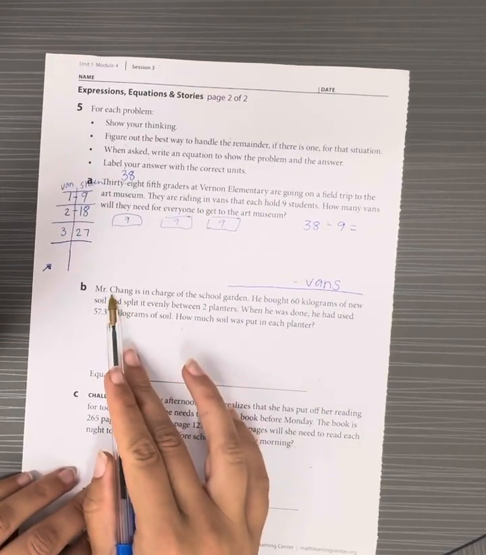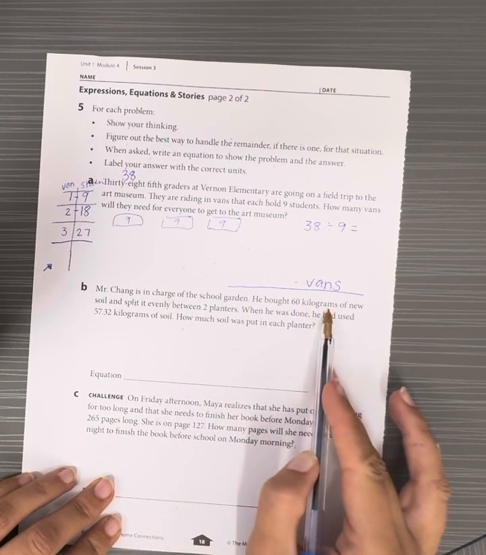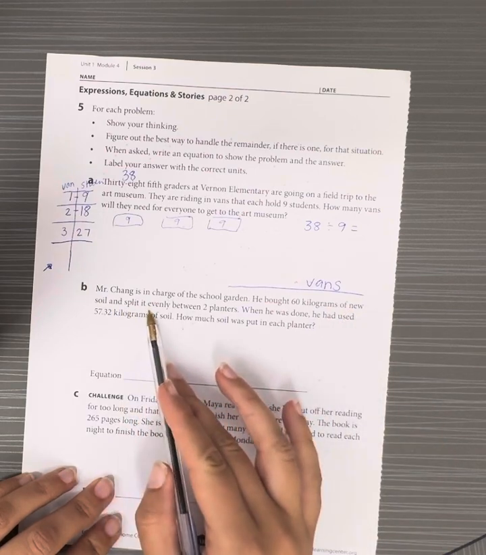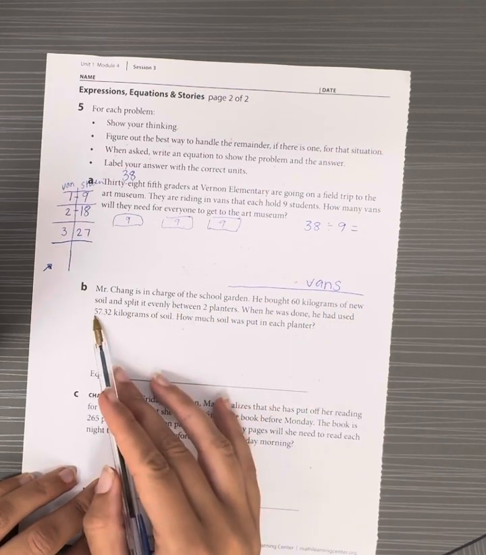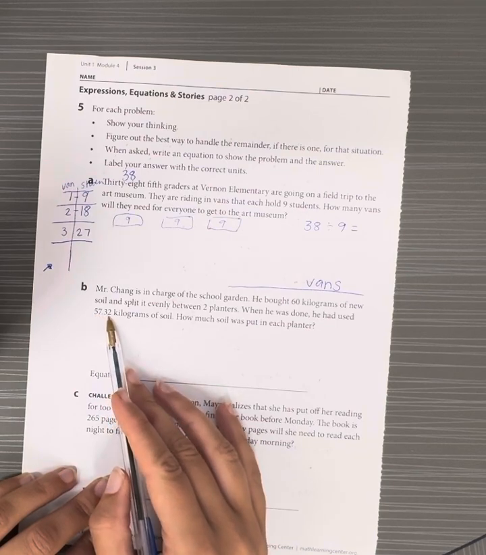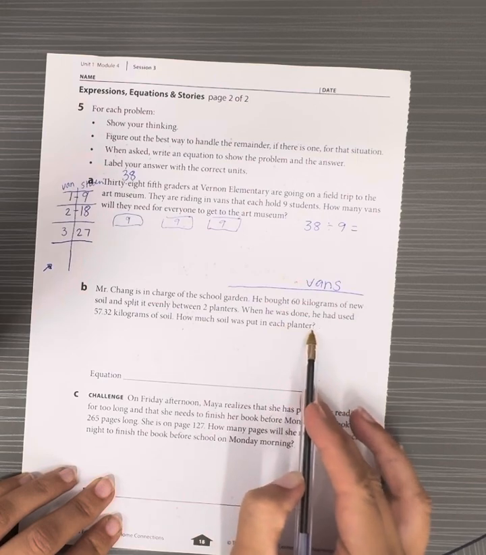Next one. Mr. Chang is in charge of the school garden. He bought 60 kilograms of new soil and split it evenly between 2 planters. When he was done, he had used 57 and 32 hundredths kilograms of soil. How much soil was put in each planter?